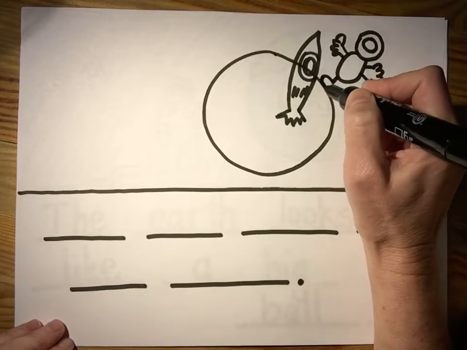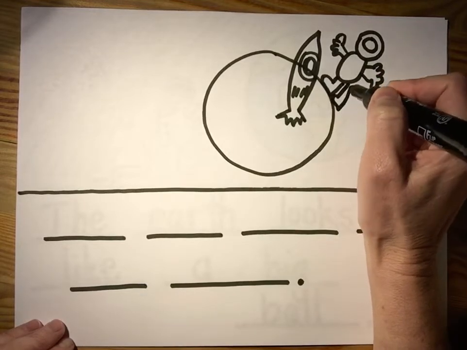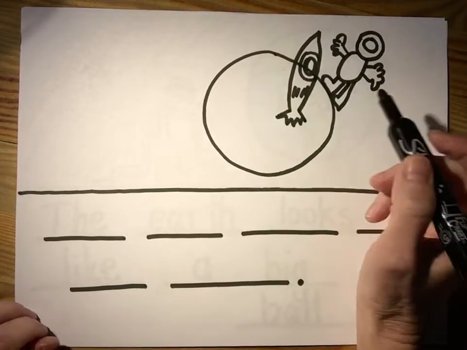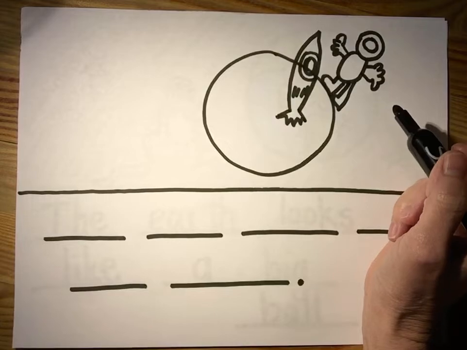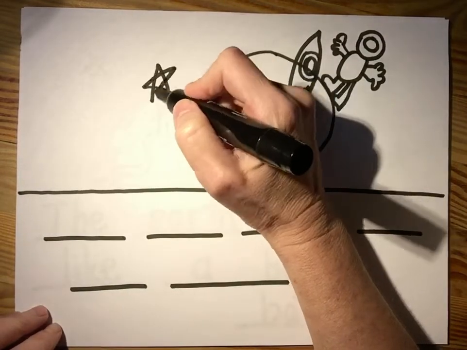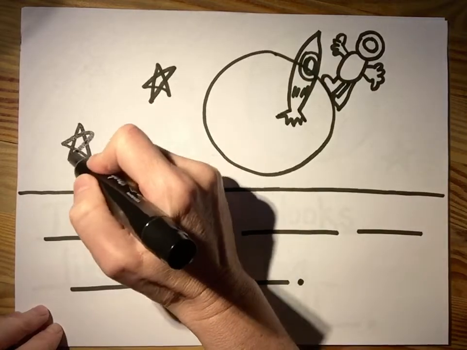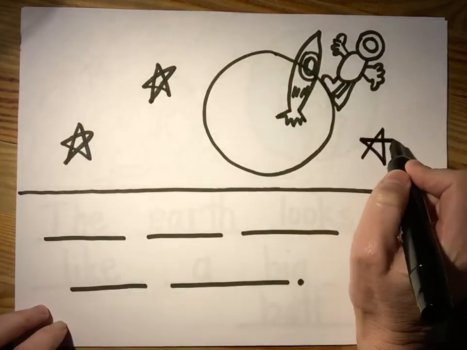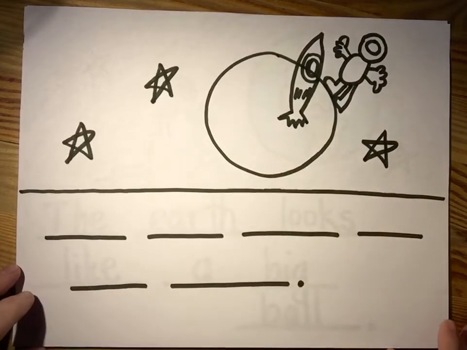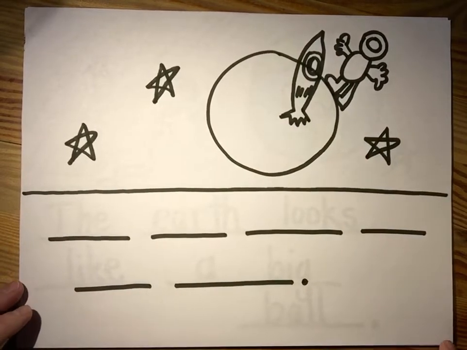And here's her with her big boots. This picture looks a little bit weird because my astronaut's really big and my rocket's really small, but I did my best. That's all you can do. I'm going to draw some stars to show that they're in space. Yeah, I think you can tell that she landed on the moon, right? Look at your picture. Can you tell that she landed on the moon?